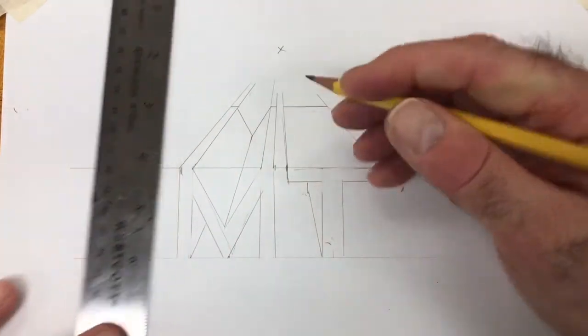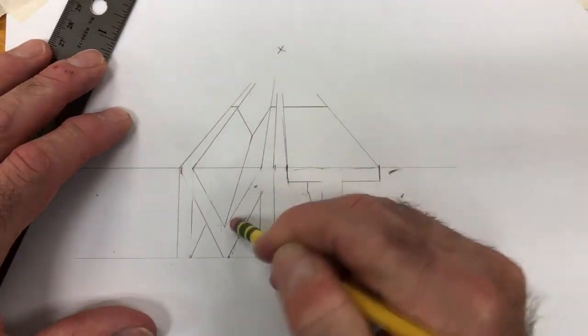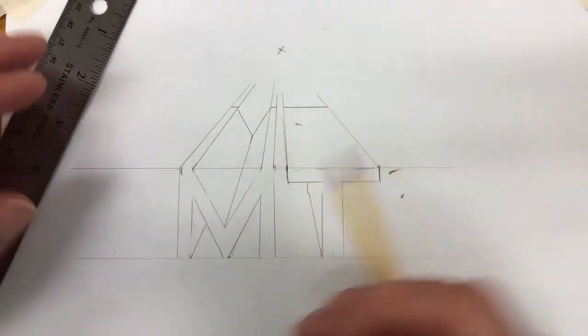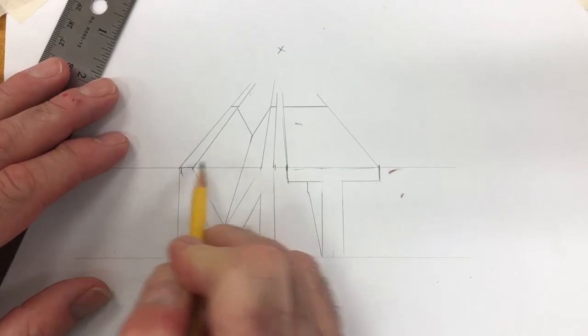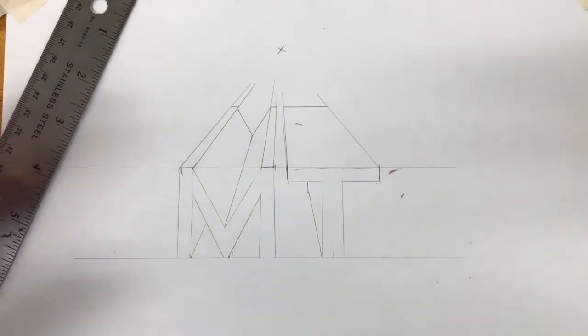Did the same thing with the base of the T, and that was just a guesstimate. Going to clean up the top of my letters, and that's it. Have fun with it.